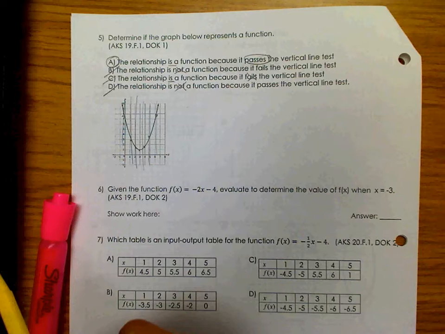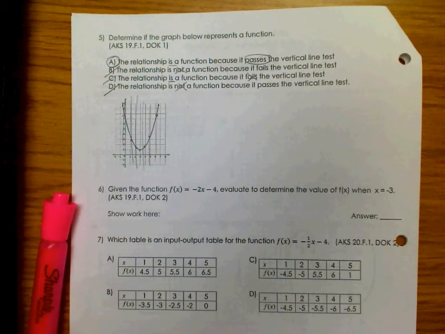All right, number 6. I need to go open the door. Hold on one second.